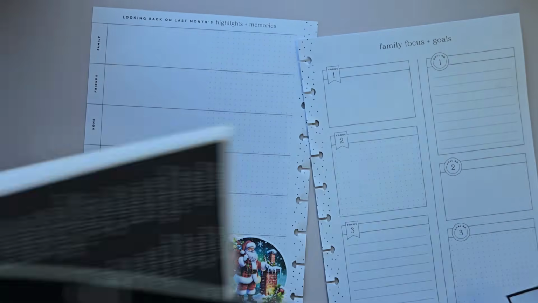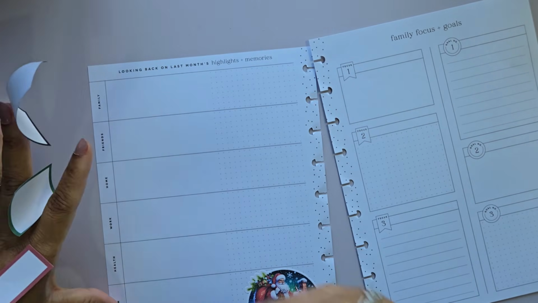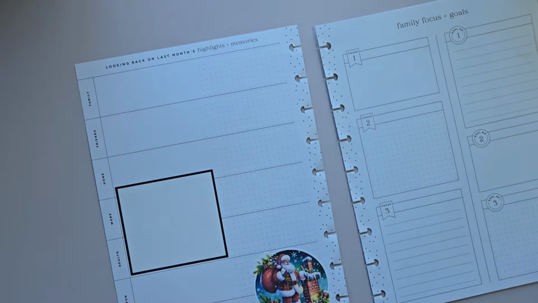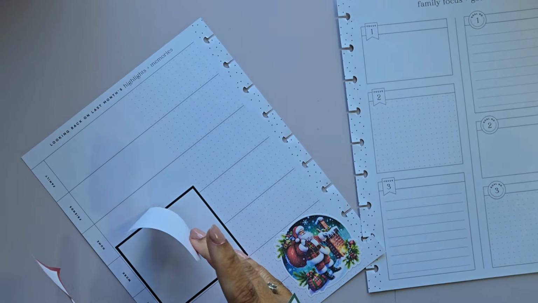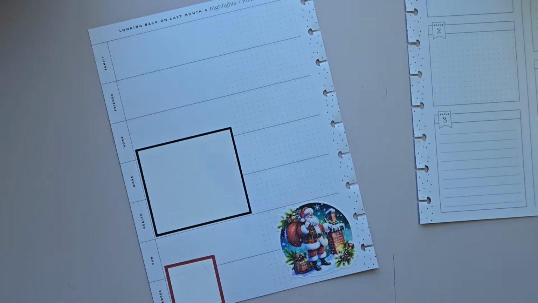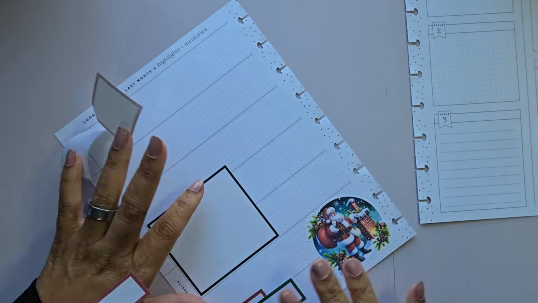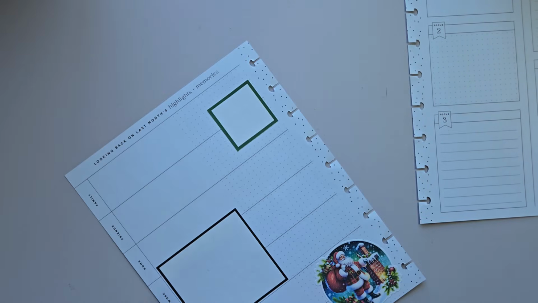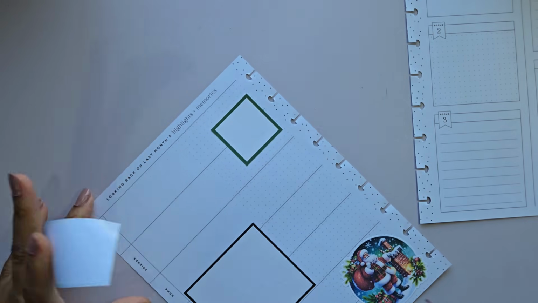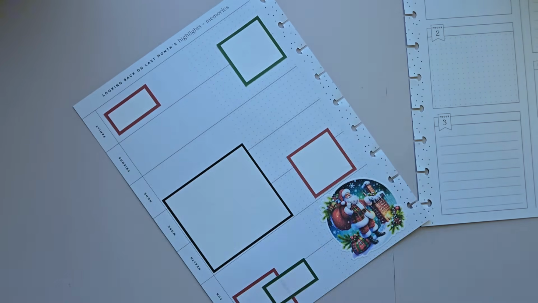Now what I'm doing is going through a couple of my box stickers to pull out just a bunch of different box stickers that I'm going to lay on the journaling side of this layout. The left hand side of this layout, each month, is a reflection on the prior month. So this left hand side is where I do my reflections on November. So how did November go for each of these categories?